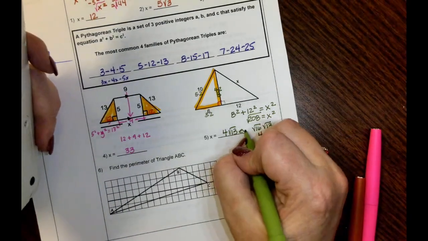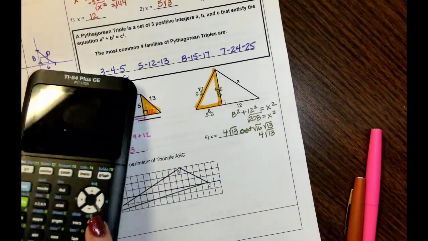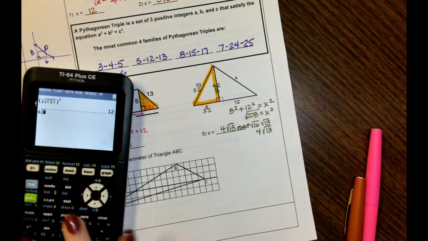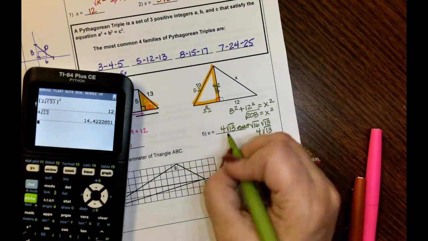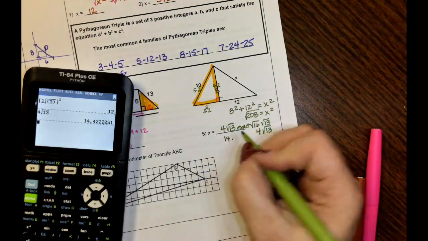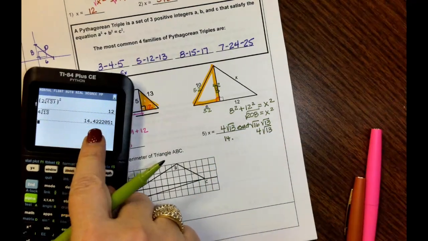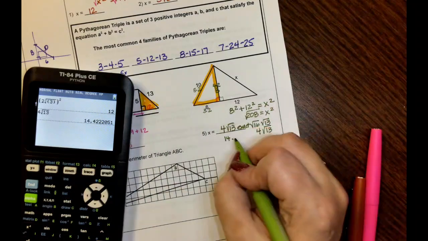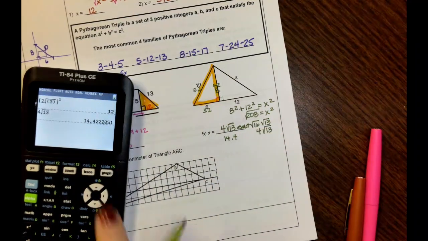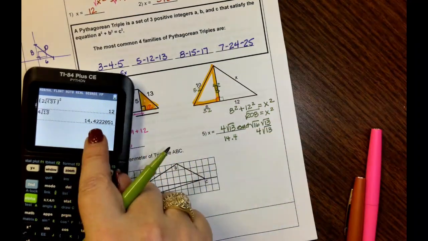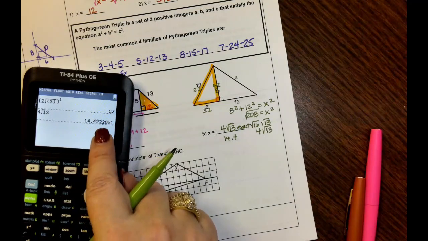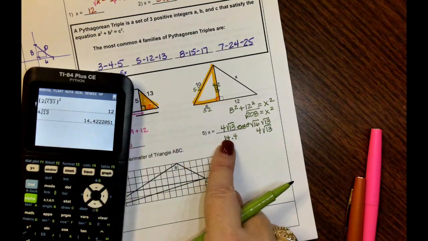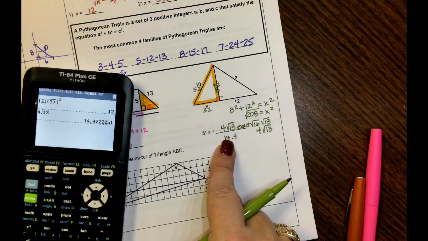That's exact. You've got to understand the difference between exact and approximate. 4 times the square root of 13 is 14 point. But see, look at all those decimals, right? As soon as I say 14.4, that is not exact. That is approximate, because those numbers exist, and as soon as I cut them out, I've made it approximate.